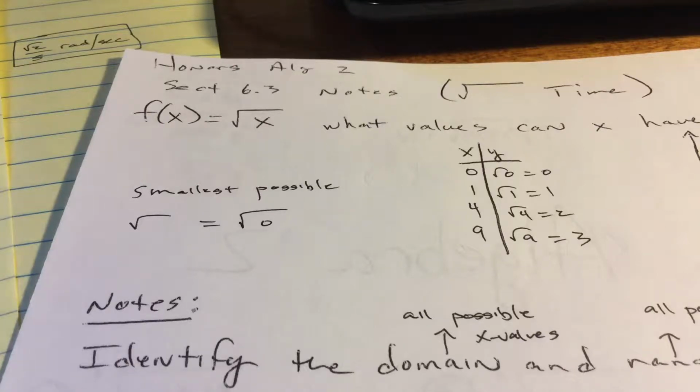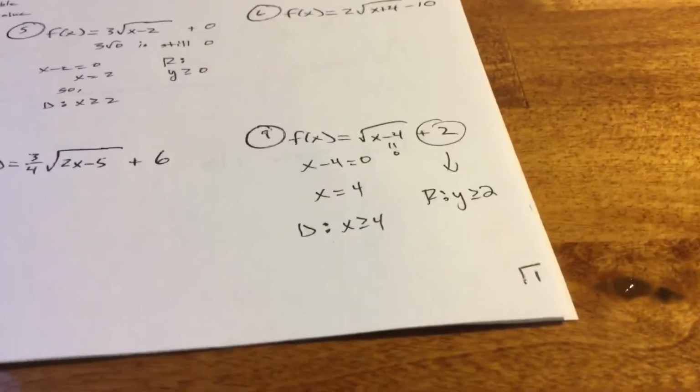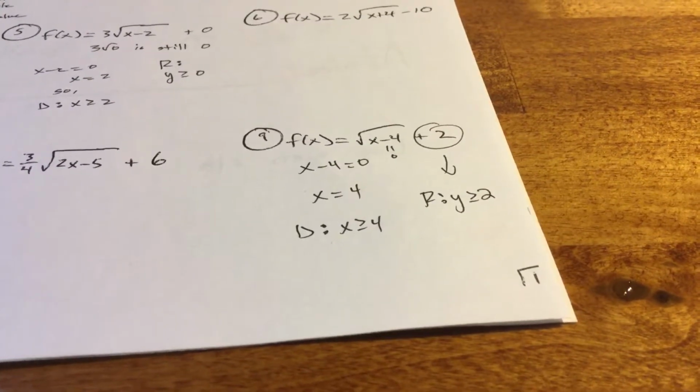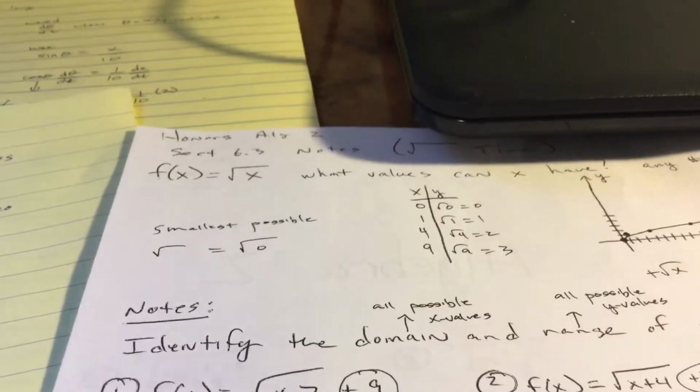All right, welcome Honors Algebra 2 to your section 6.3 notes. In that little itty bitty game plan part, again, it's going to be one whole game plan on page 1. So this really should be done. I'll go over it quickly when I get back.